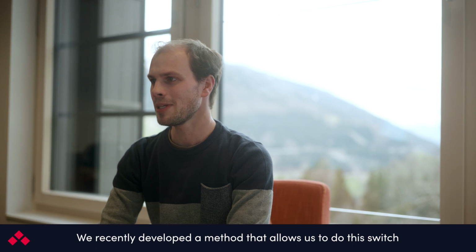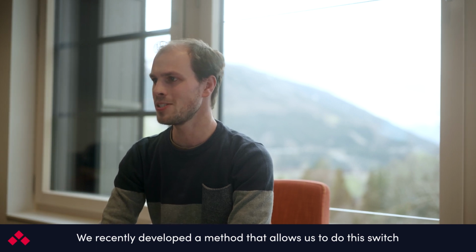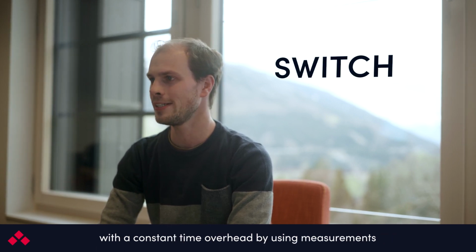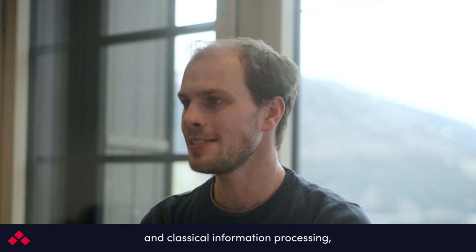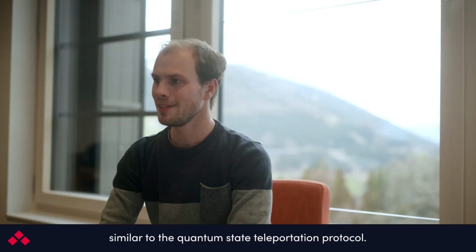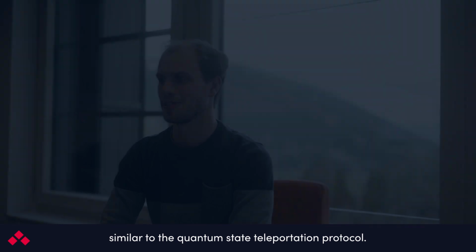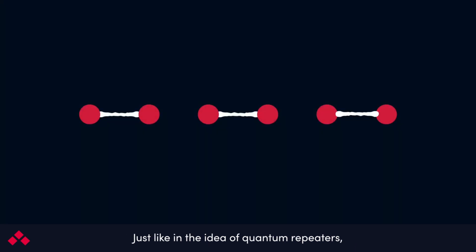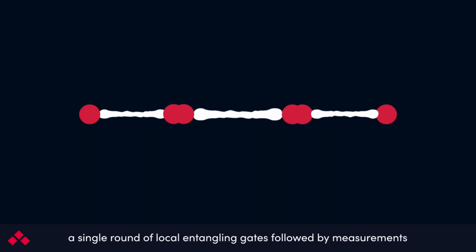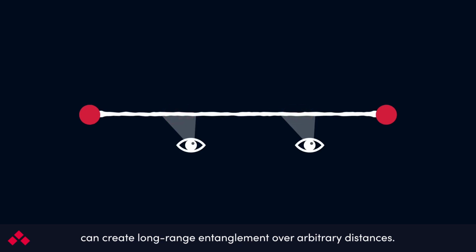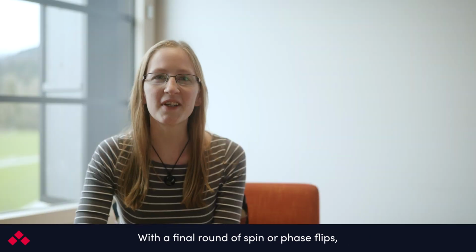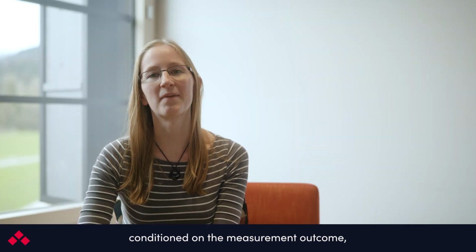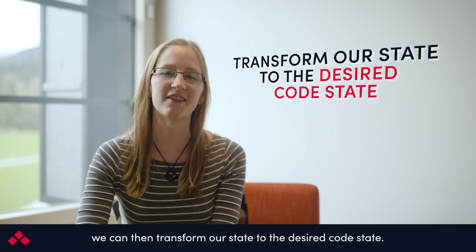We recently developed a method that allows us to do this switch with a constant time overhead by using measurements and classical information processing similar to the quantum state teleportation protocol. Just like in the idea of quantum repeaters, a single round of local entangling gates, followed by measurements, can create long-range entanglement over arbitrary distances. With a final round of spin or phase flips conditioned on the measurement outcome, we can then transform our state to the desired code state.